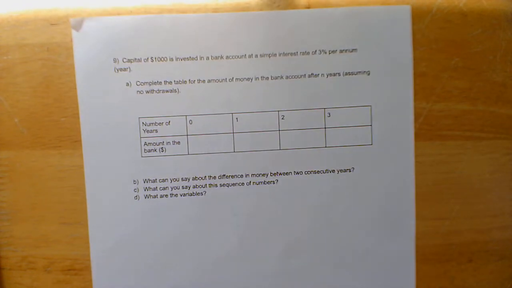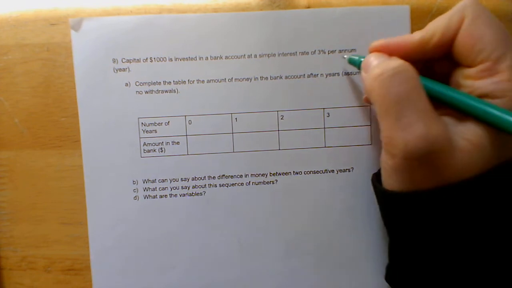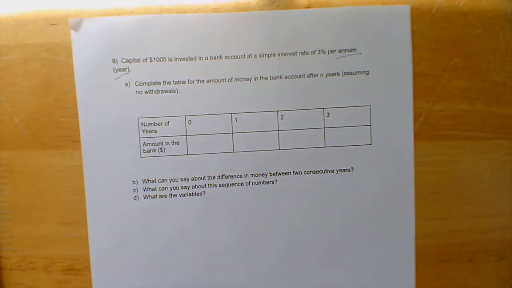All right, and let's look at this last problem that we have here, number 9. Number 9, capital of $1,000 is invested in a bank account at a simple interest rate of 3% per annum. That means per year. Per annum is year. Vocabulary, welcome.